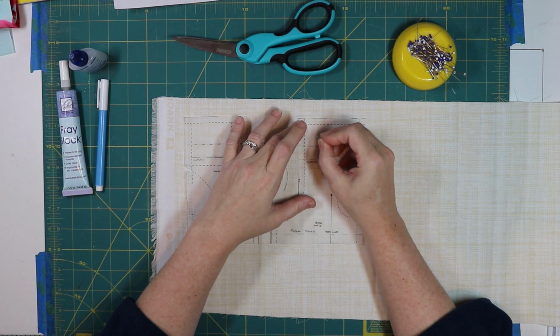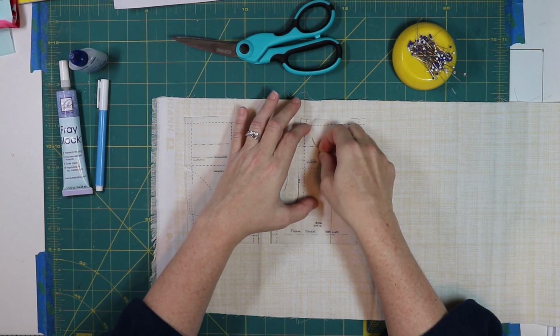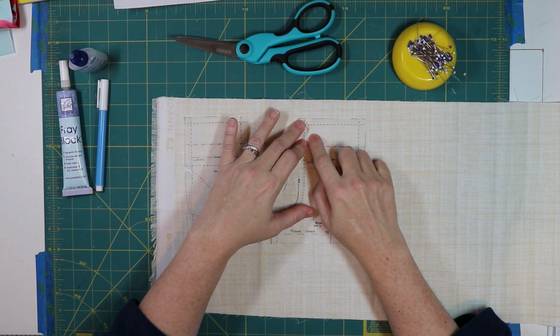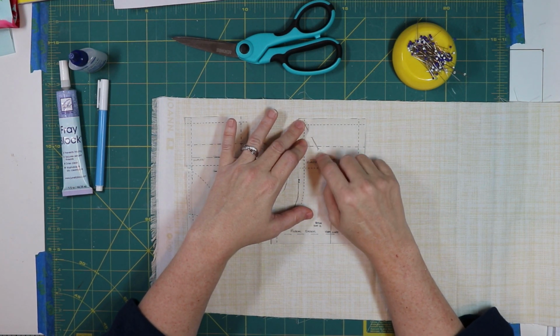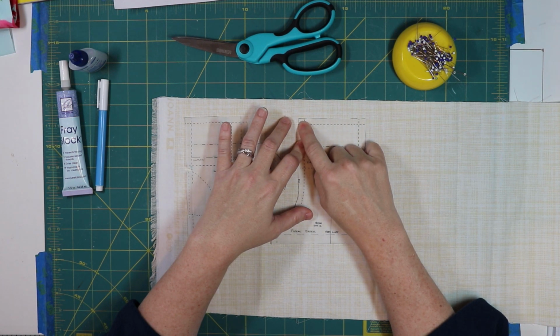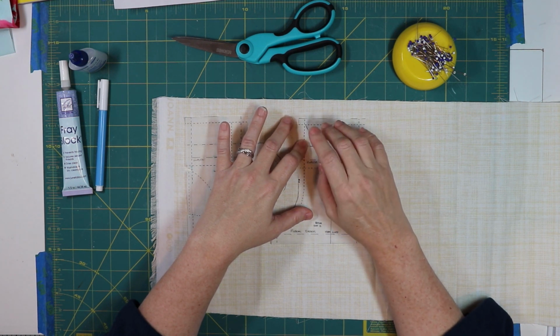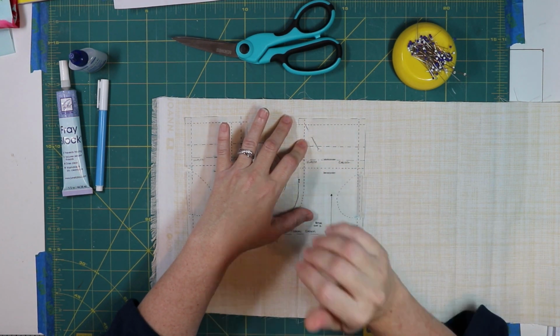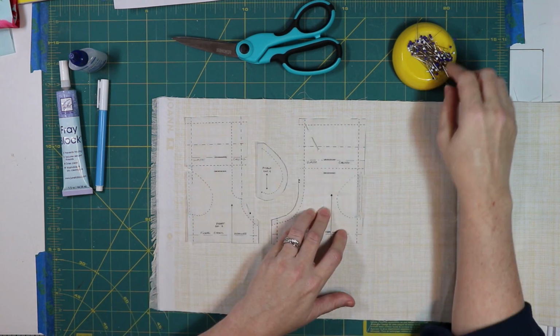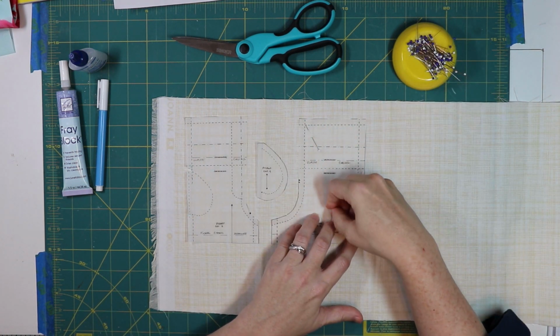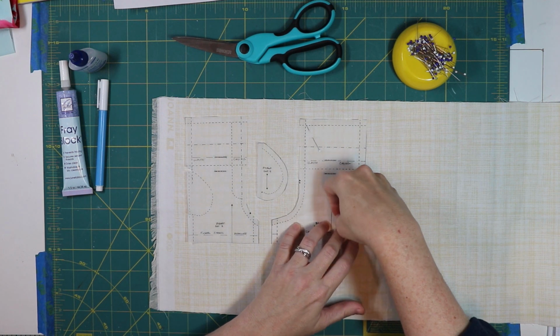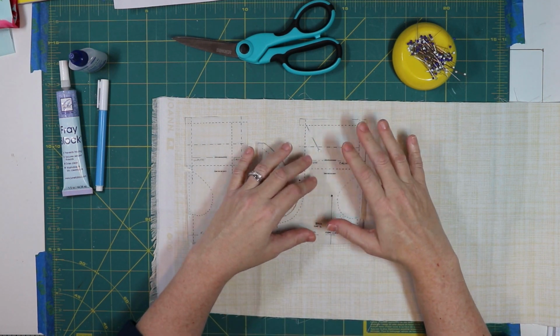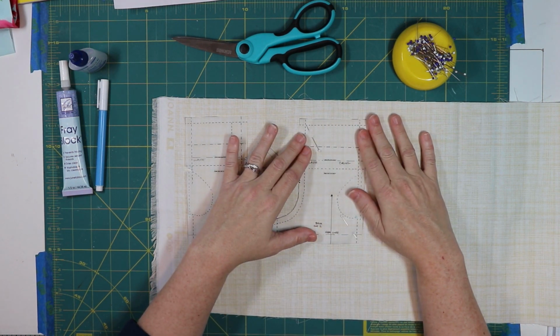So I usually like to start with my corners, and I typically pin from inside towards the corner, because if a pattern is going to shift, it's going to shift in the direction that we're pinning. And then I'll usually go to the opposite corner, and this makes it nice and tight against the fabric.